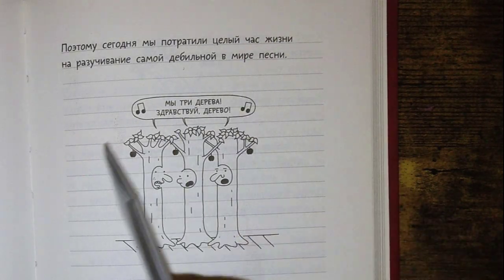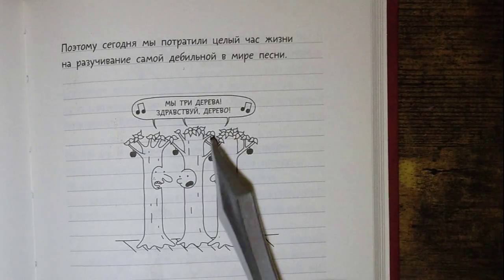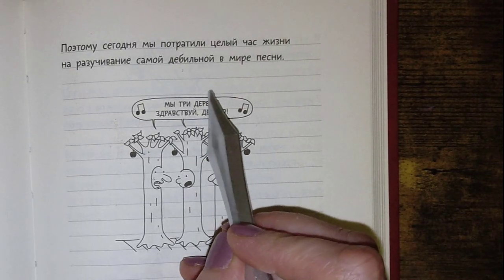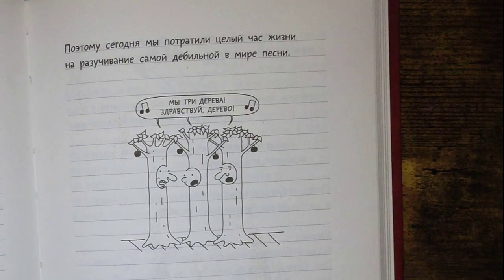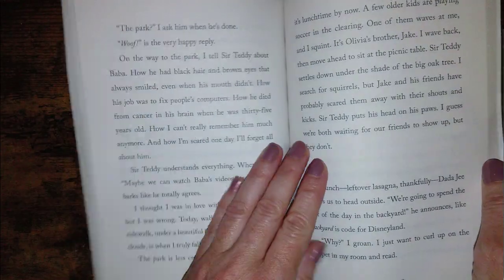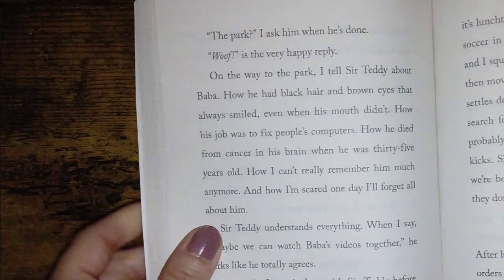Oh, and actually here, look at that. Мы три дерева. So 3 plus genitive singular. So there you go. You just basically open anything and see what you can figure out. Or we can take an English book. I'm just taking a random book from my kids, opening up on a random page, and let's see what we can see here.